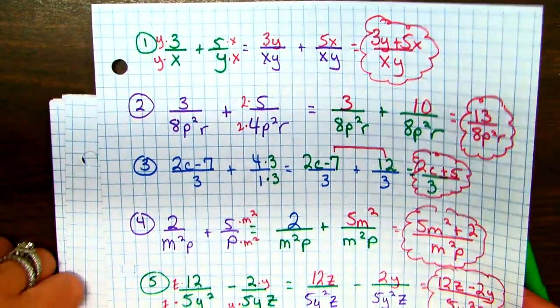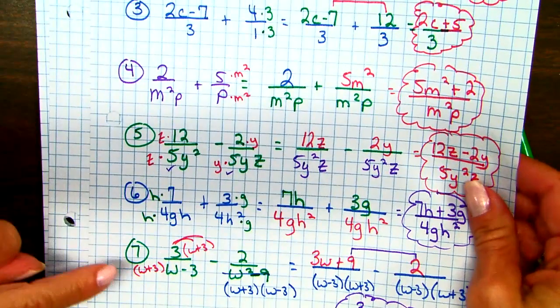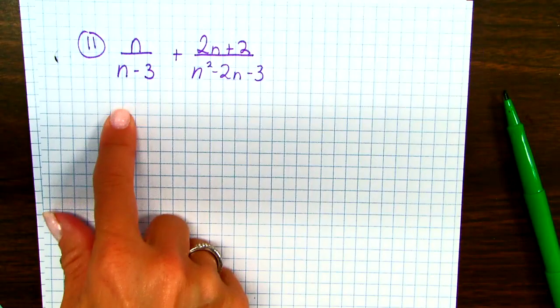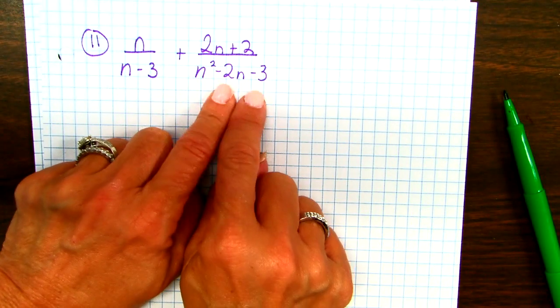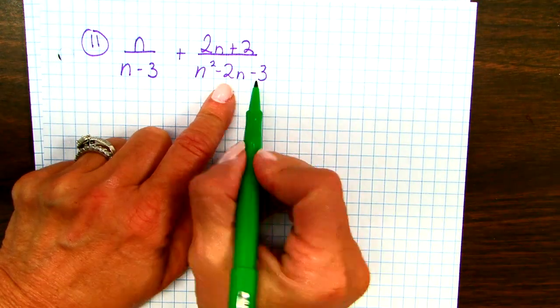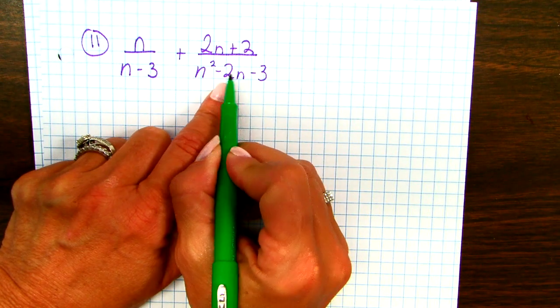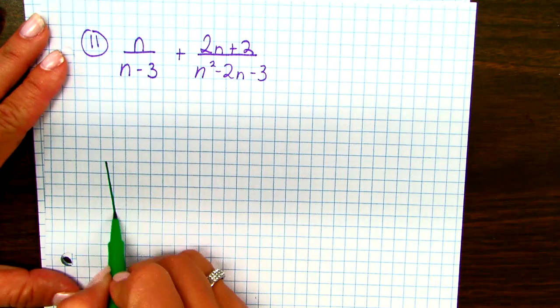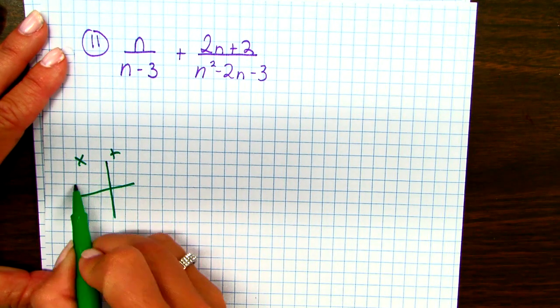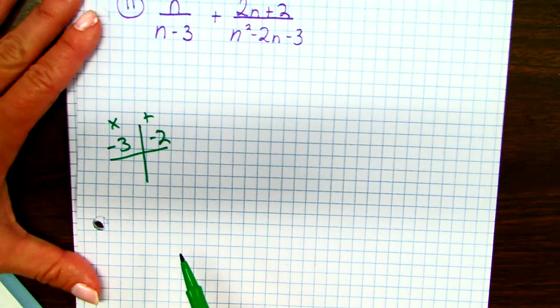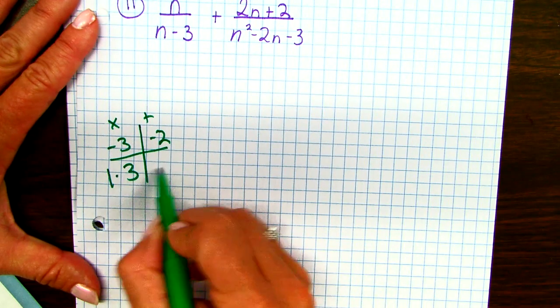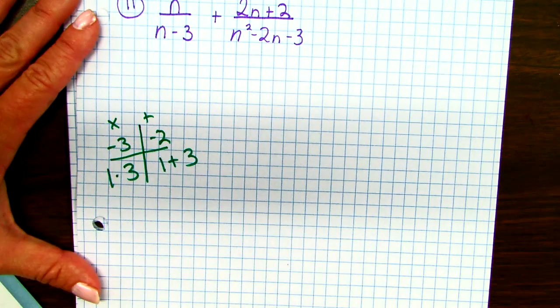In 1 through 6, we didn't have any factoring. We didn't have factoring until we got to 7 and now 11. We have to recognize that. That is what two numbers multiply to get negative 3, add to get negative 2. 3 is a prime number. There's only two numbers you can multiply to get 3. Now you play with the signs.